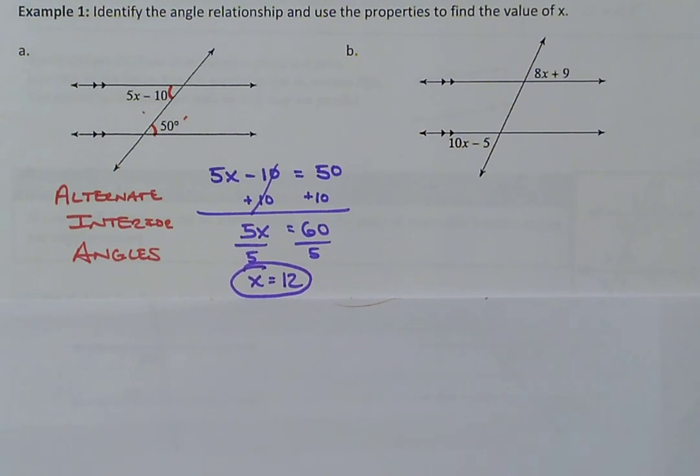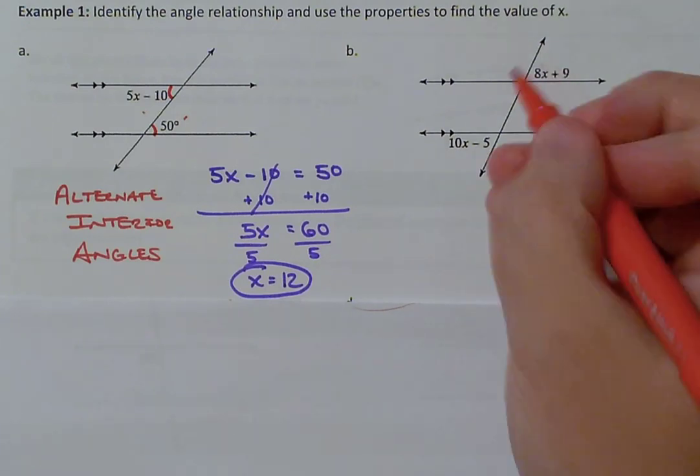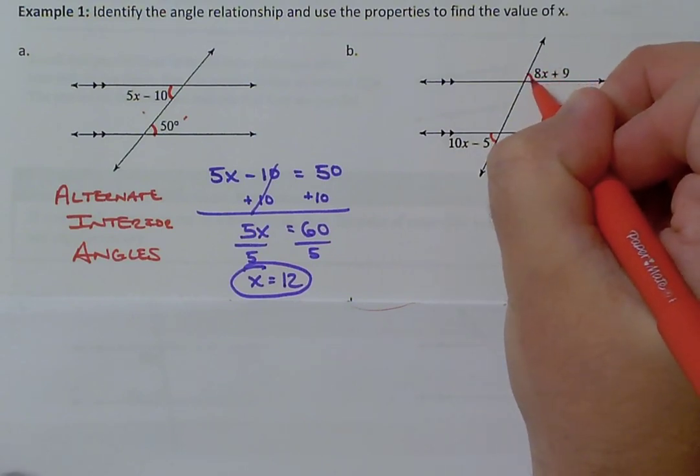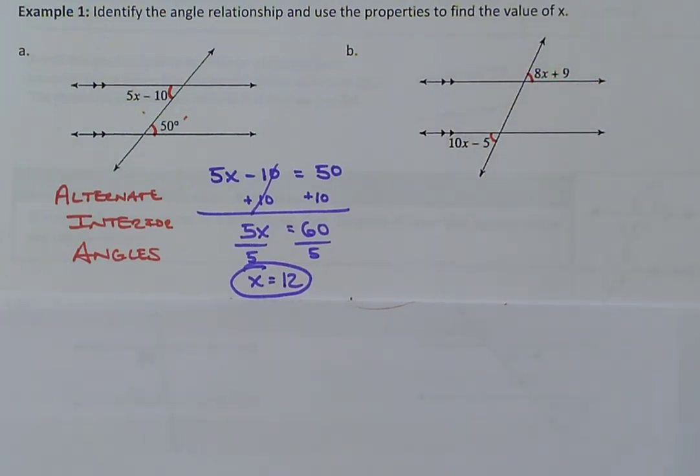And that is how you're going to go through example 1, parts A, B, C, and D. Now, I am going to run through all the parts just so that you hear me explain what type of angles they are and what to do. If we look at part B, for part B we have 10x minus 5 and 8x plus 9.